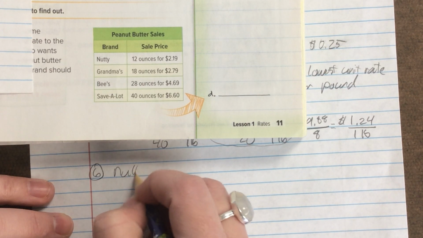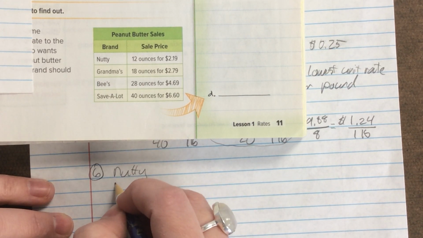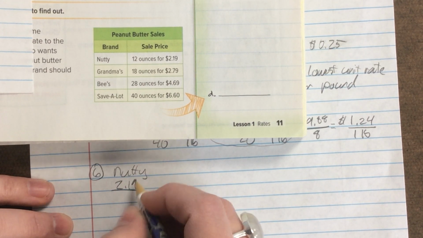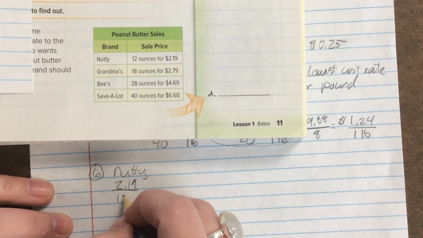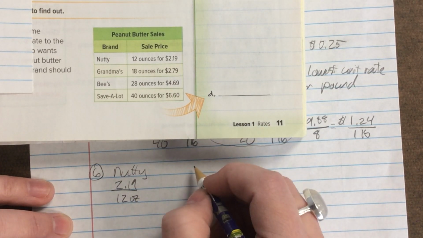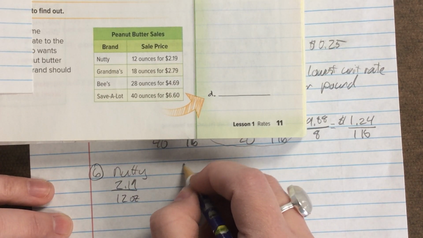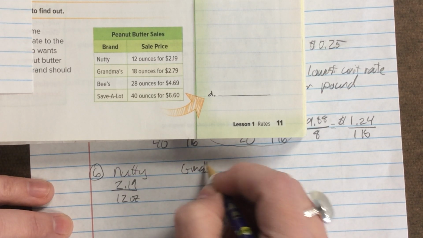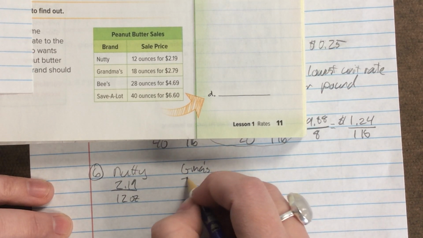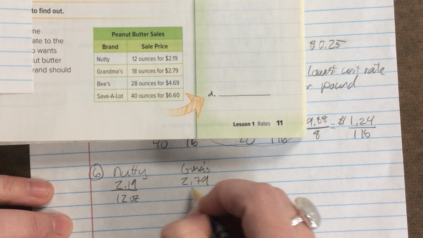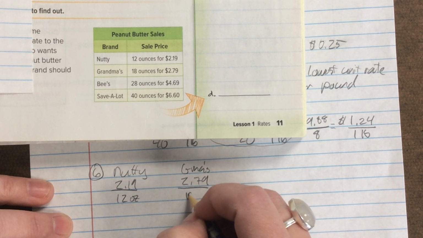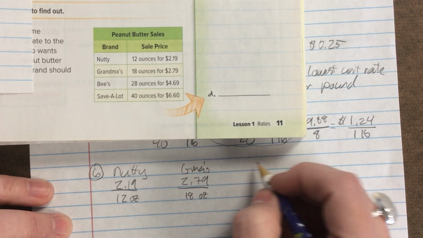So nutty is going to be $2.19 for, oh, it's not pounds, it's ounces, sorry. And then the next one is grandma's, and that one is $2.79 for 18 ounces.